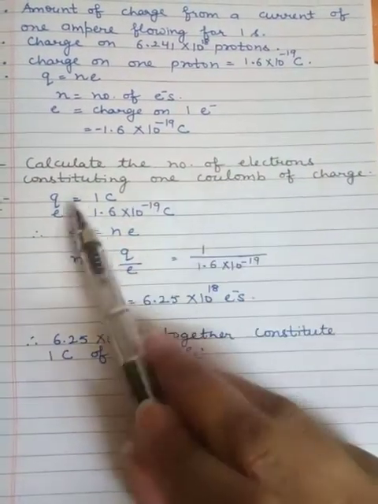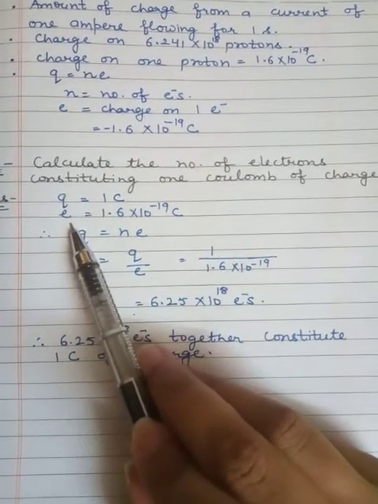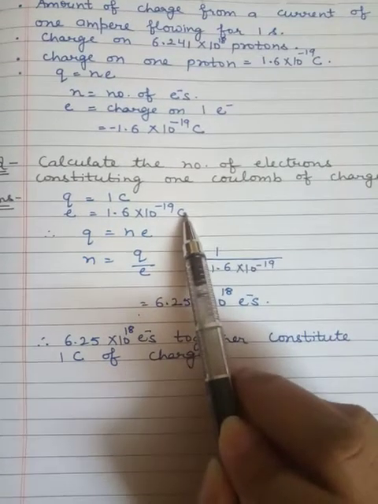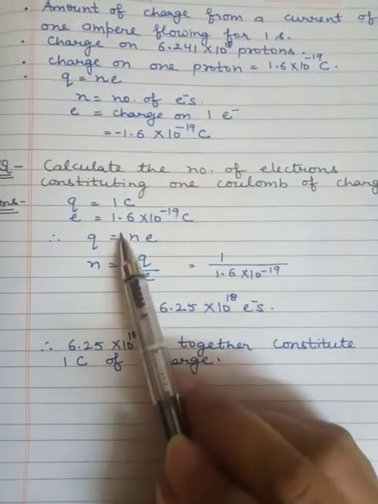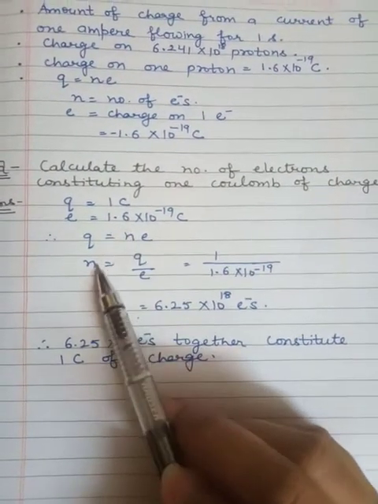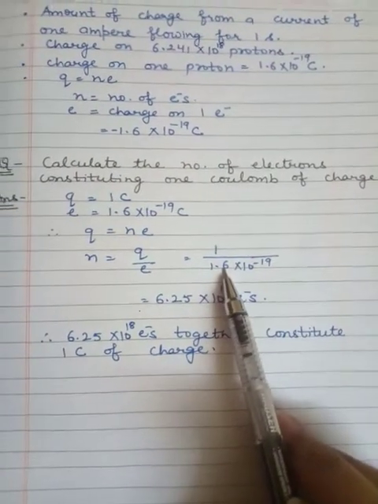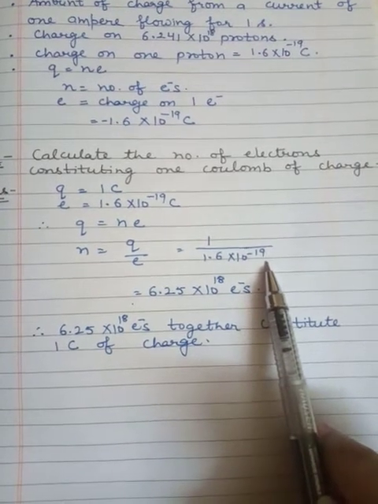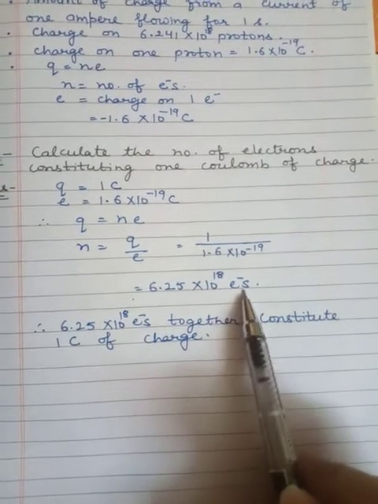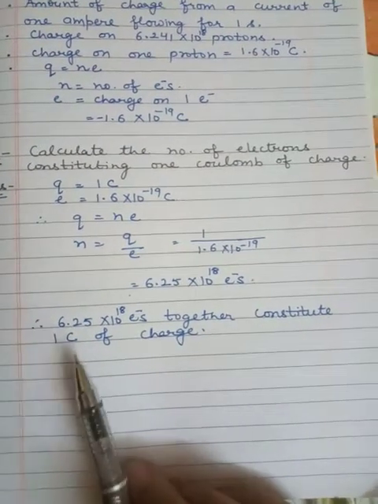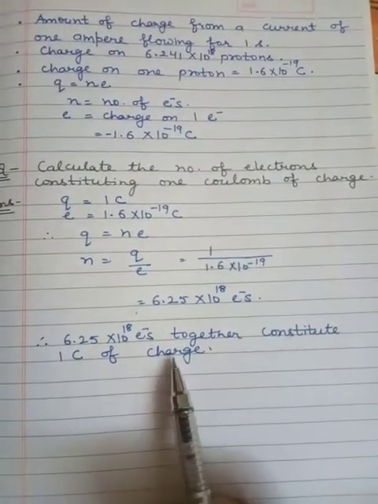So we have 1 coulomb. This Q is equal to 1 coulomb, and the charge on one electron is 1.6 into 10 raised to power minus 19 coulomb. We have the formula Q is equal to Ne, and we have to calculate the number of electrons. So N is equal to Q upon e. Q is 1 and the charge on one electron is 1.6 into 10 raised to power minus 19. So when we solve this, we will get 6.25 into 10 raised to power 18 electrons. That means this number of electrons constitute 1 coulomb of charge.